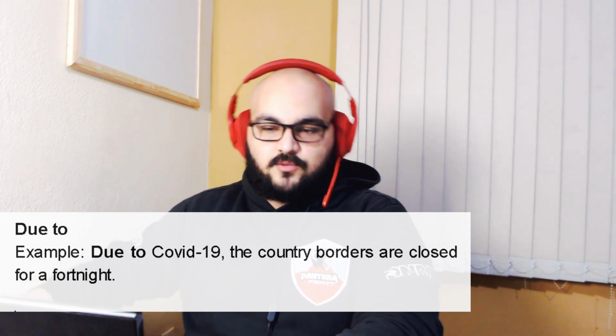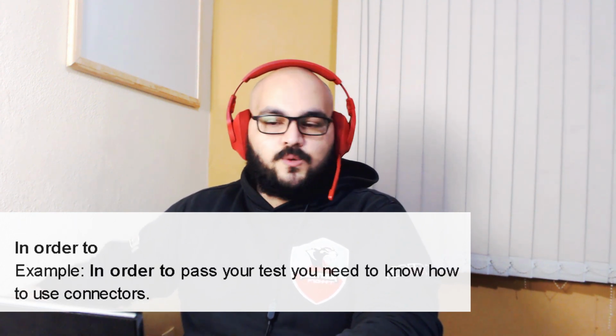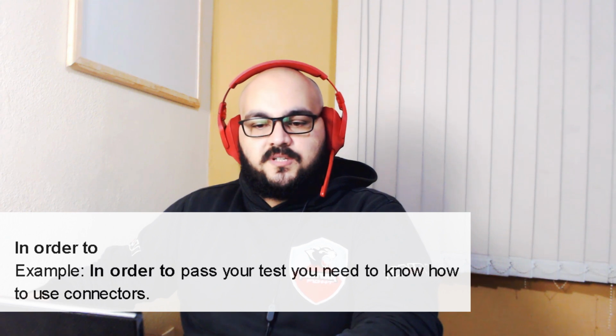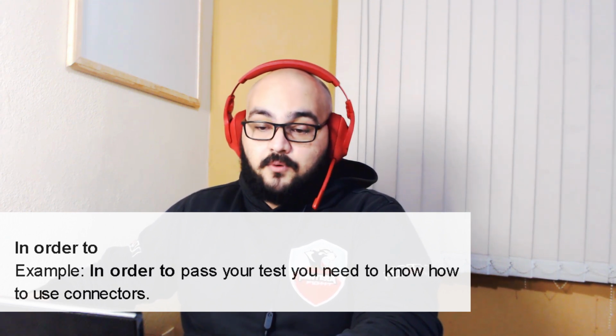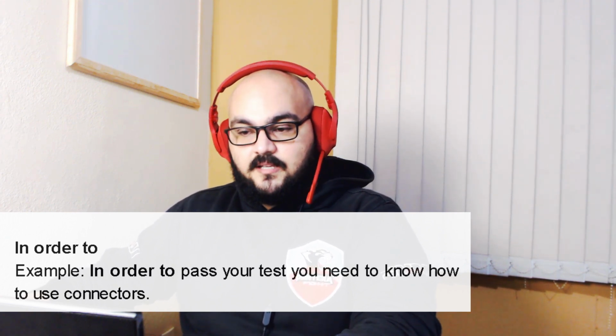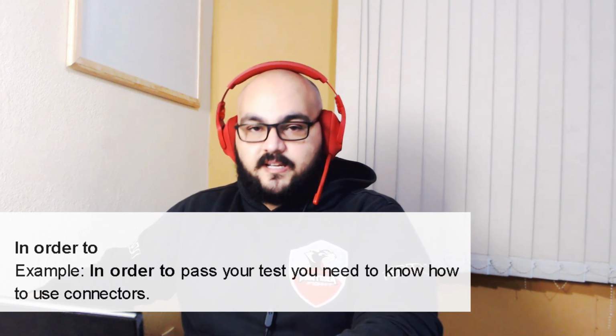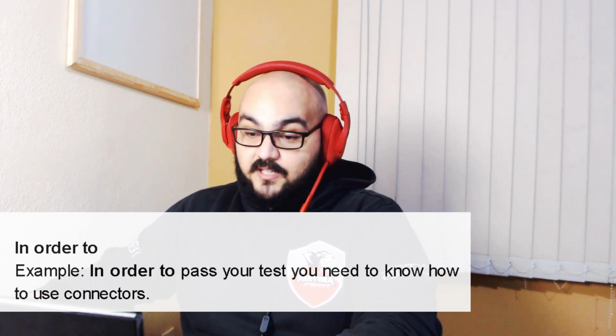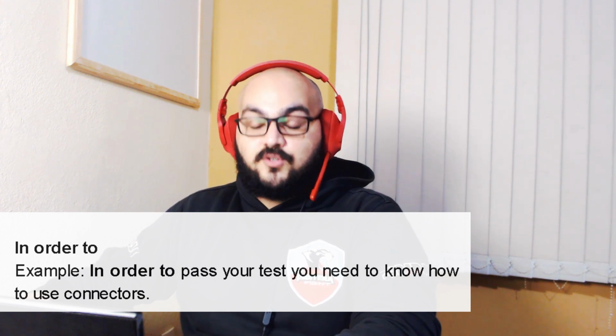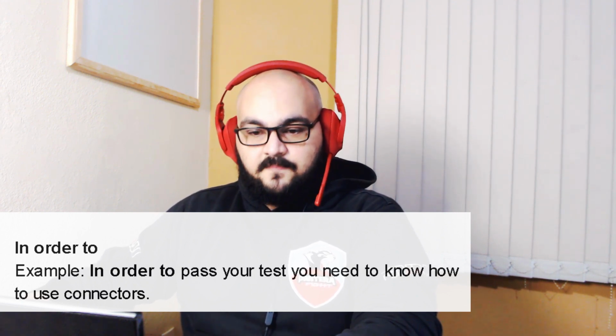Okay, the next one, in order to. And the example, in order to pass your test, you need to know how to use connectors, right? Then we have the third case here, which is transitions, right? Let's see some examples of linking expressions to use when you want to change the subject, okay?